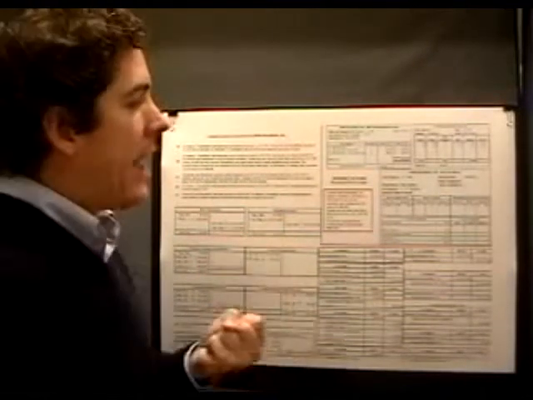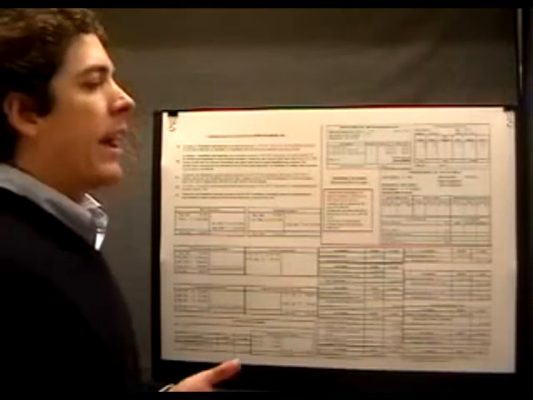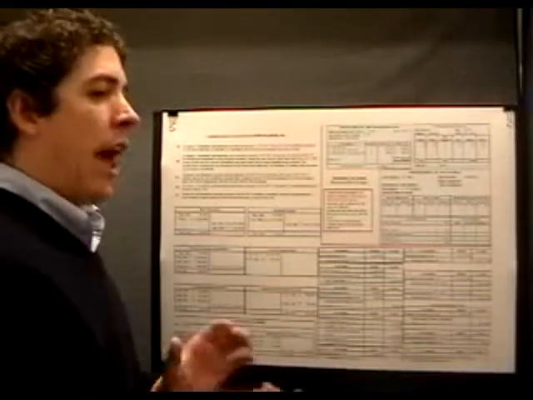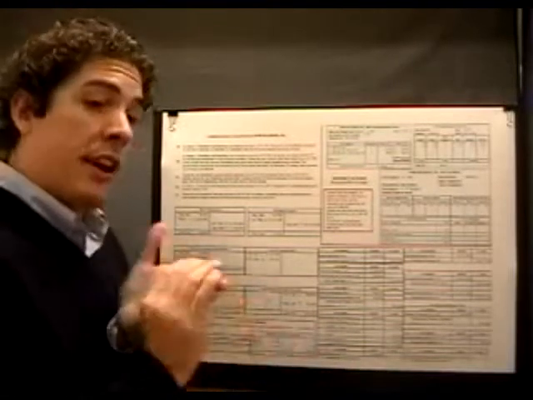Now we need to apply the overhead. And if you recall, our overhead rate is $12, and our allocation base, or our cost driver, is direct labor hours. So that was 8 hours.